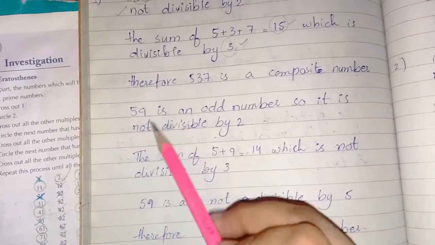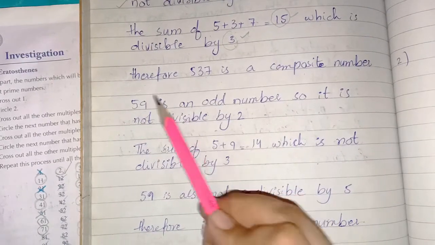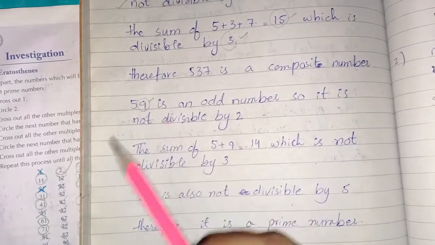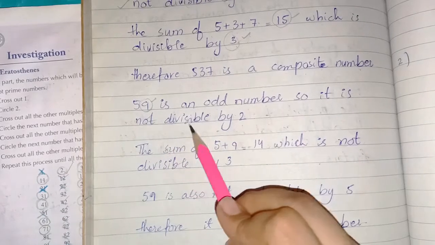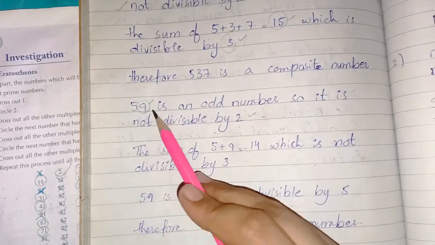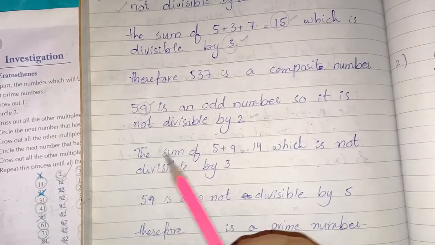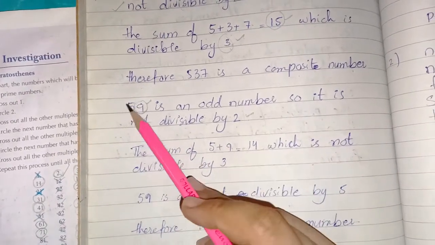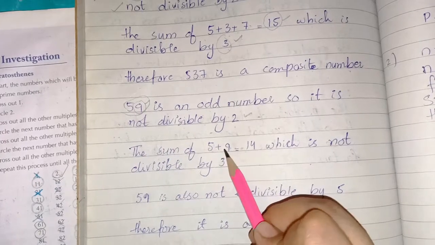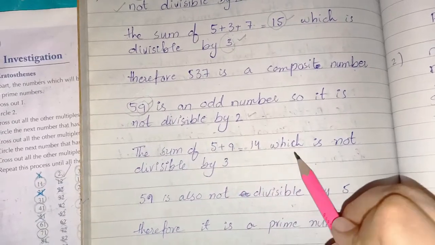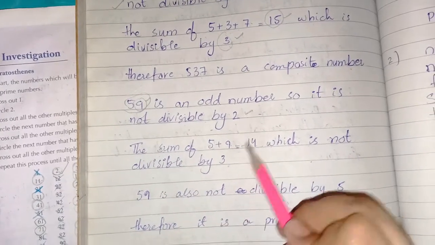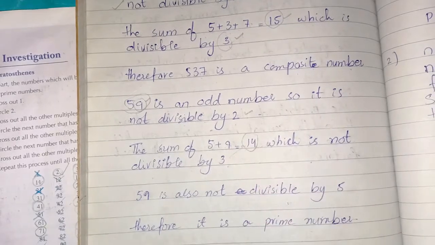Again we have to follow the same method. 59 is an odd number because the last digit is odd. So it is not divisible by 2. An odd number cannot be divided by 2. Now the sum of 5 and 9, it means we have to add both the numbers. 5 plus 9 is 14, which is not divisible by 3. 14 is not divisible by 3.